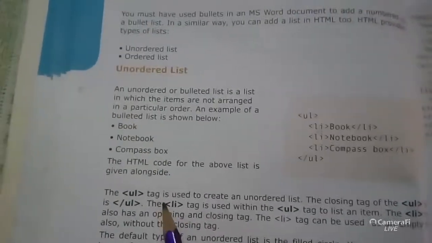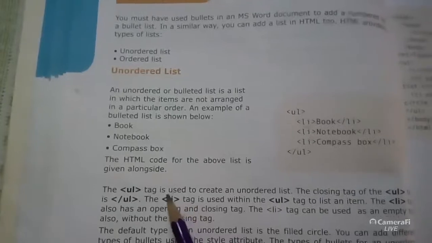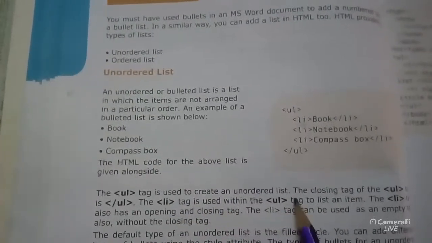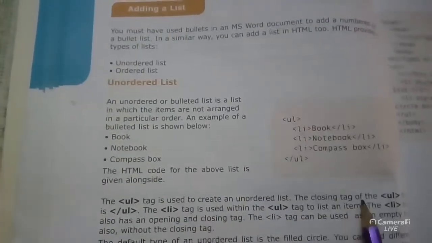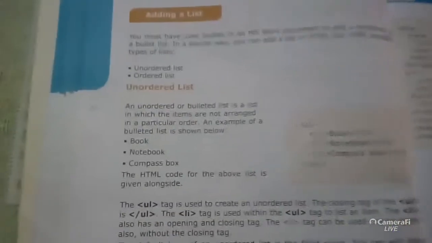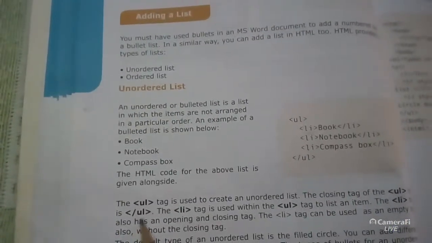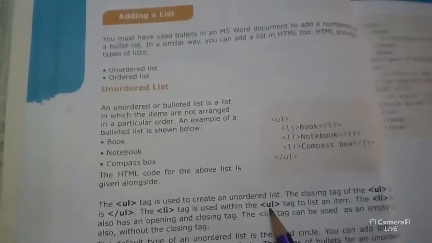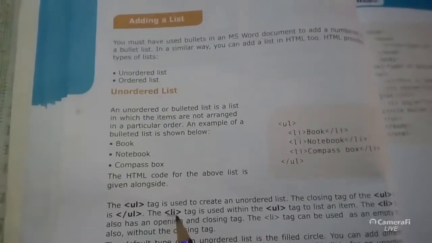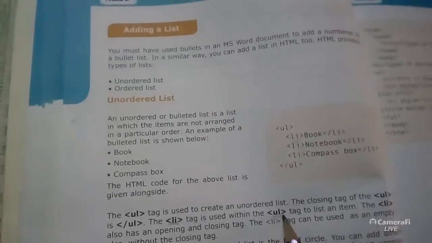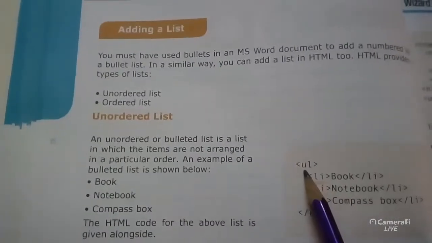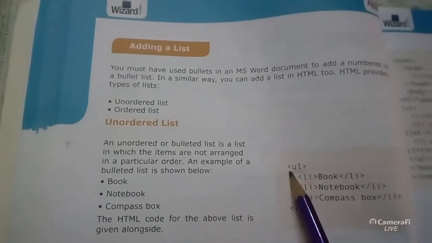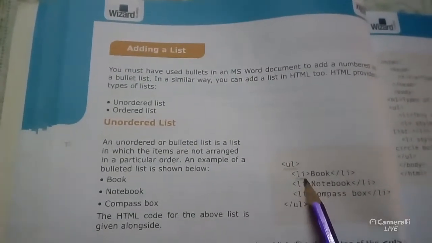The UL tag is used to create an unordered list. The closing tag of the UL tag is /UL. The LI tag is used within the UL tag. That means first you write UL, and then LI will be used.